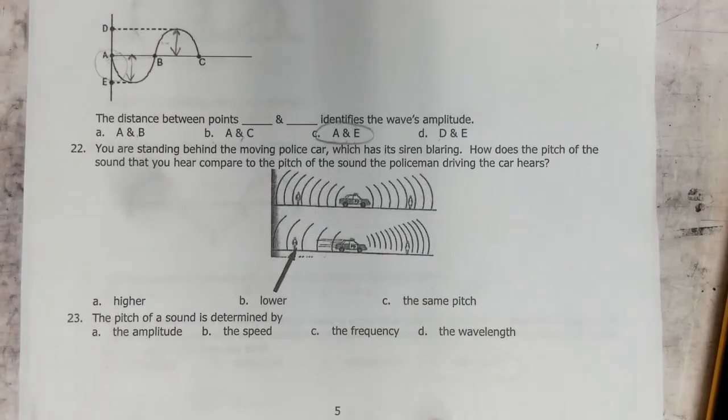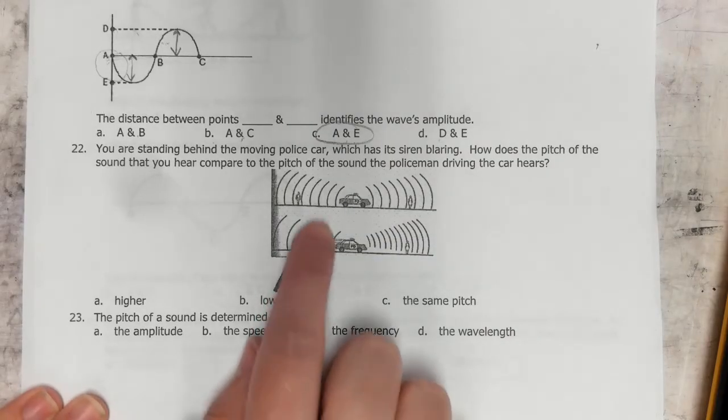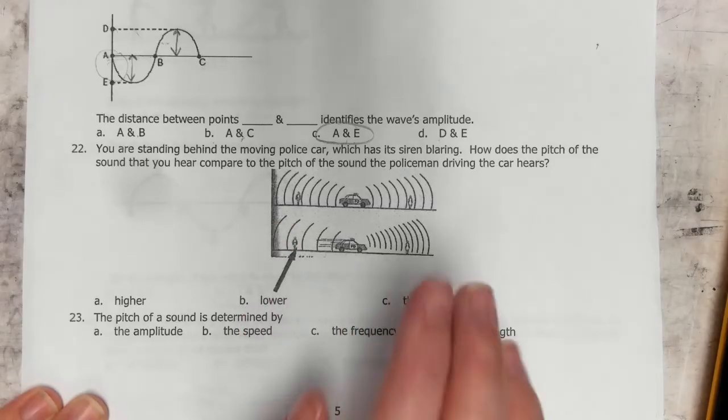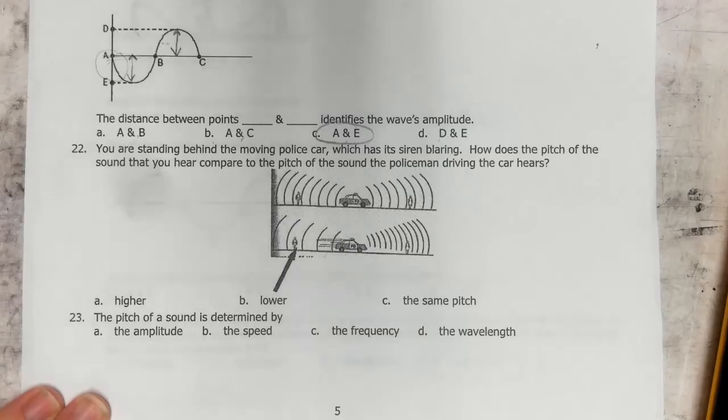Number 22, you are standing behind the moving police car which has its siren blaring. How does the pitch of the sound that you hear compare to the pitch of the sound the policeman driving the car hears? So you are this person over here, and it's asking how your pitch compares to what the actual pitch is, because if he's in the car, he's moving with it, then he's not moving with respect to the sound, so it's going to sound normal to him.